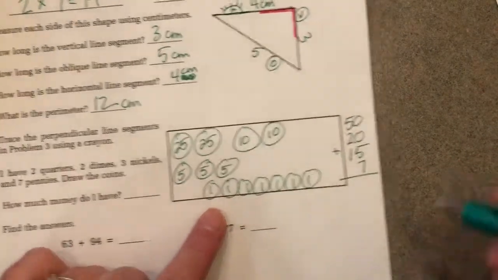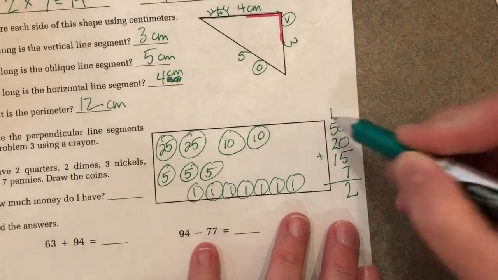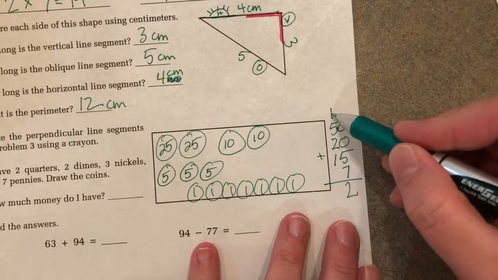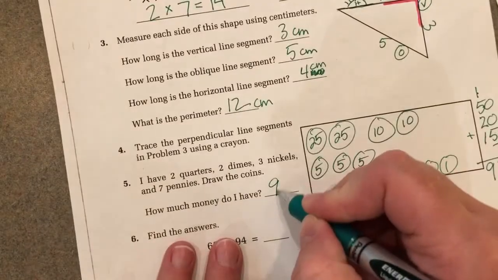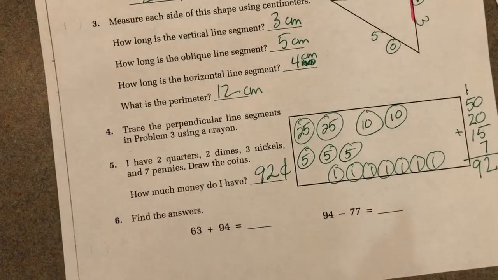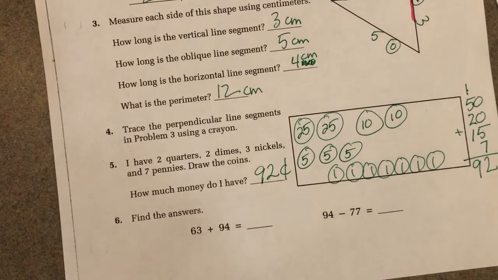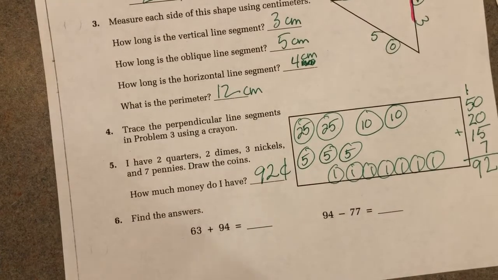If I add them up, how much money do I have? 7 plus 5 is 12. 5, 6, 7, 8, 9. 92 cents. Now, if it was over 100, I would have $1 and some cents, right? Or I could still say 192 or whatever. But you could move to using a dollar sign and decimal point too if you feel like it.